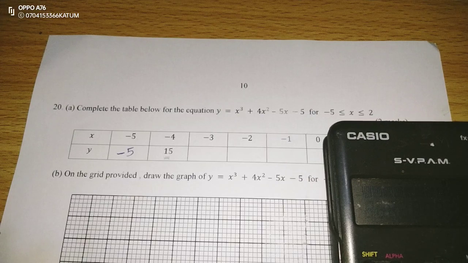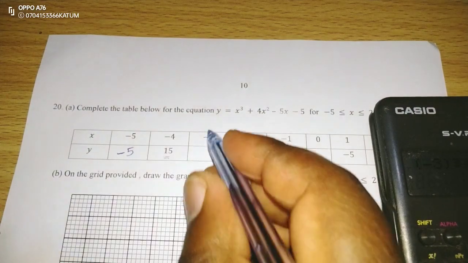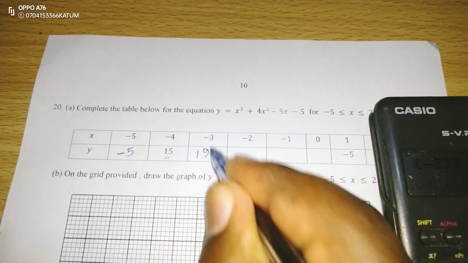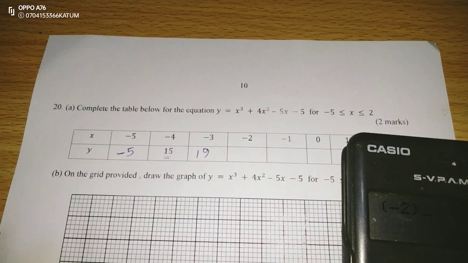The other one is -3. So we open brackets -3 cubed plus 4 into -3 squared minus 5 into -3 minus 5. This is going to be +19. Then -2. So we start with -2 cubed plus 4 into -2 squared minus 5 into -2, then minus 5.